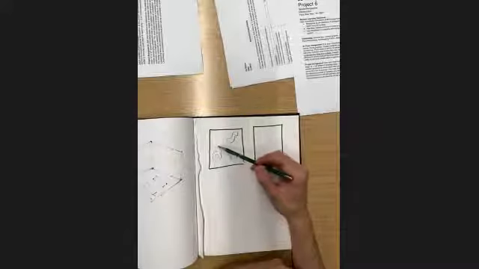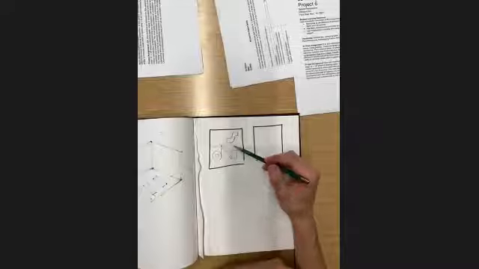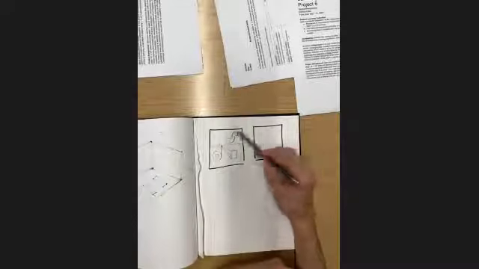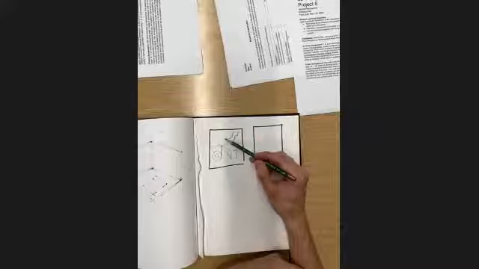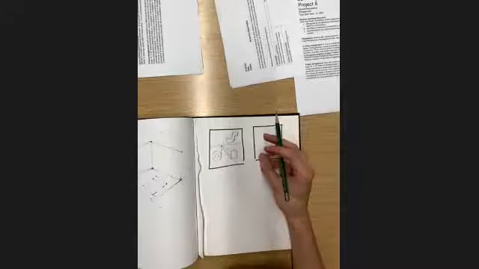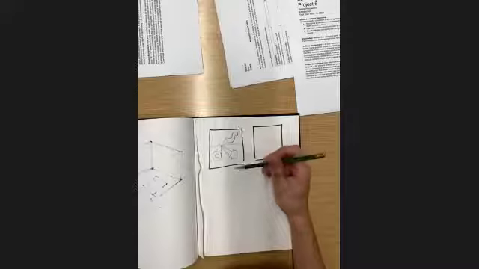And that can start informing how you want to draw things onto your thumbnails. Or you can maybe stumble across an interesting shape and you want to put it through a couple different perspectives to see how that's going to work for you. Again, shapes, a series of objects together.